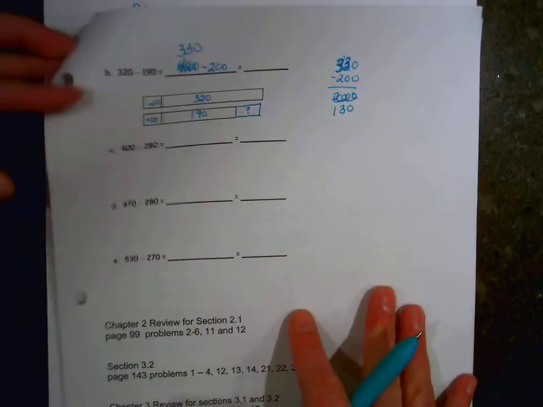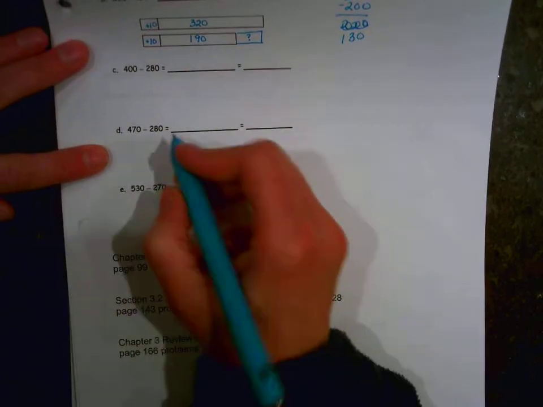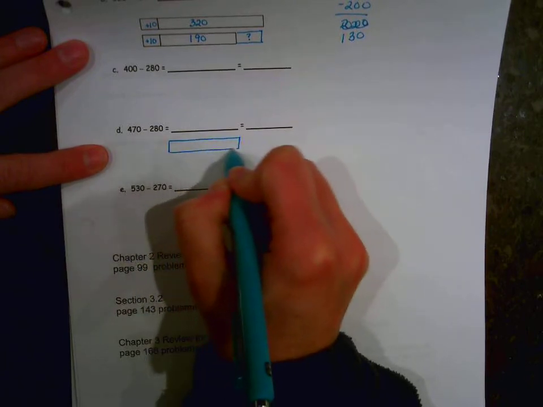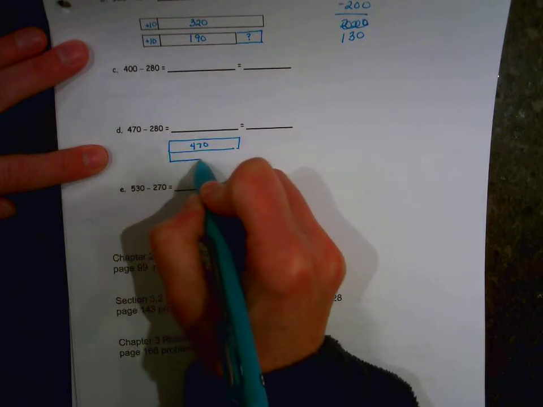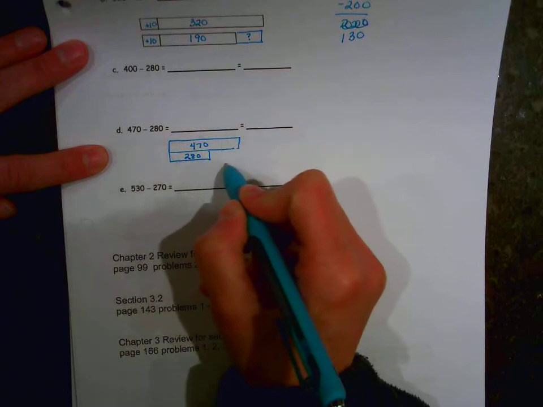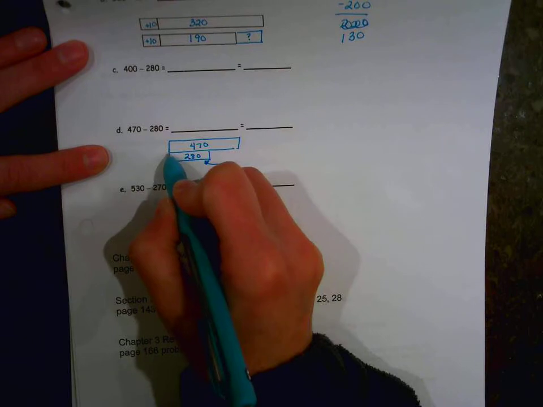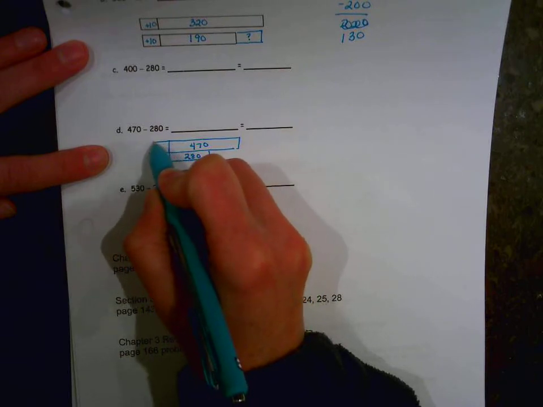All right, let's try another one. Let's try this one. Try one of these two. They kind of look the same. So you'd have the kids start off with 420 or 470, and they're going to take away the 280. I want this guy to be a multiple of 100. So I'm going to add 20. And I'm going to add 20.